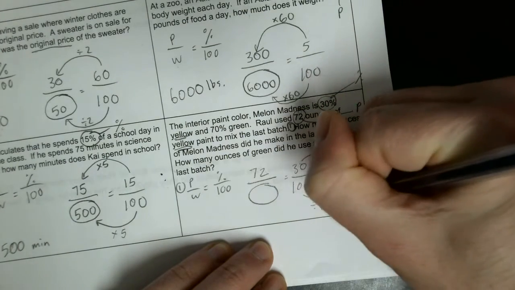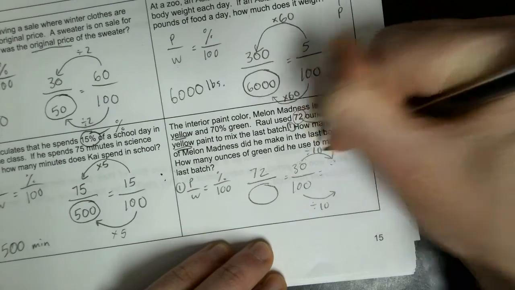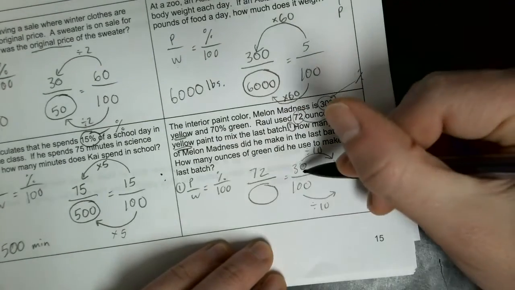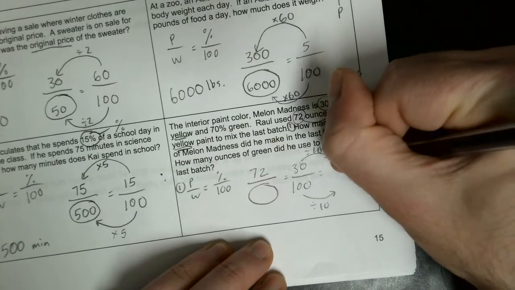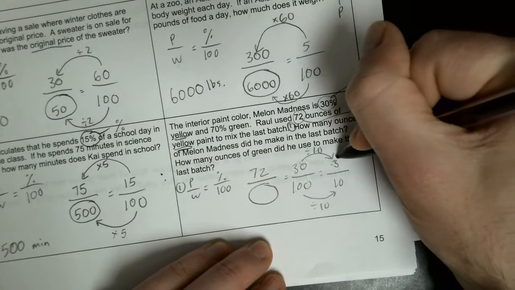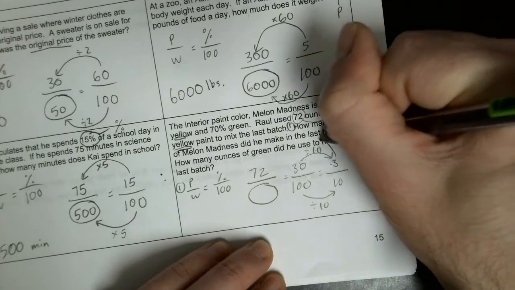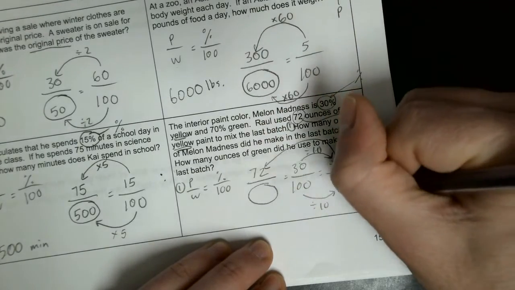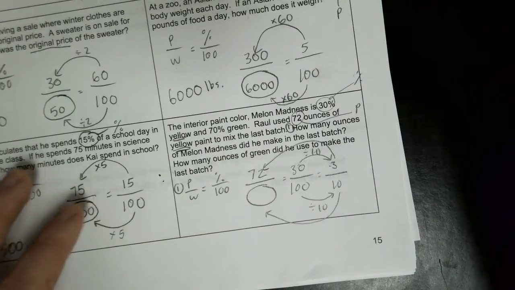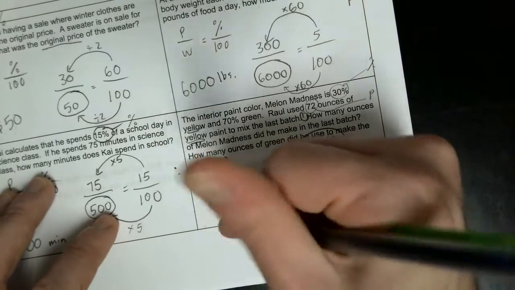This one's a little weird. I like this one. So we have to simplify it because we can't get from 30 to 72. 30 divided by 10 is 3. 100 divided by 10 is 10. All right. Now, to get from 3 to 72, I think I know what I'm going to do. What I'm going to do is this. I'm going to do it off to the side.